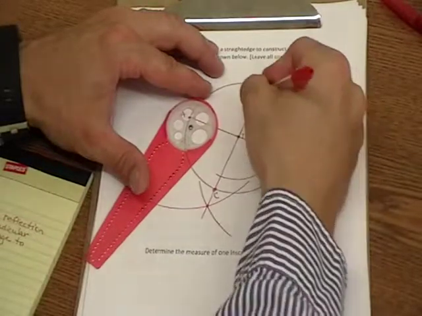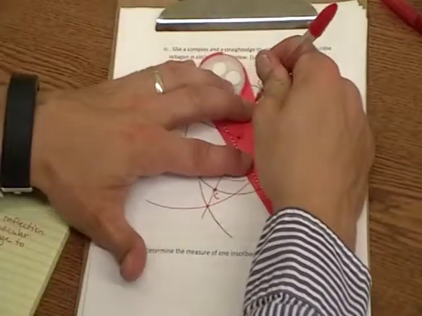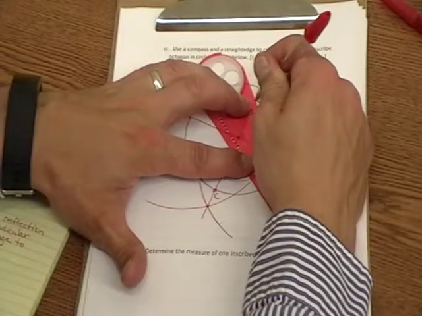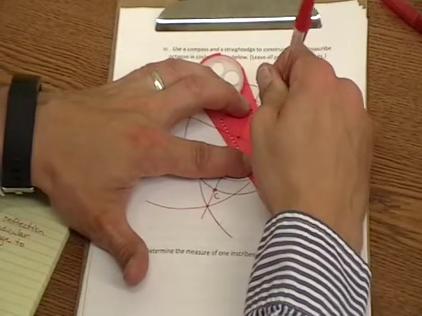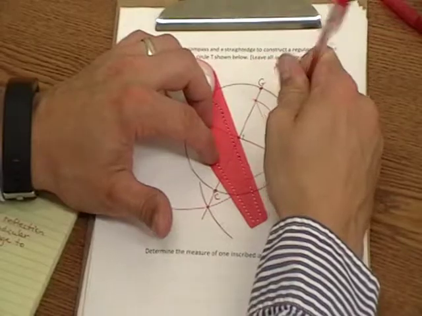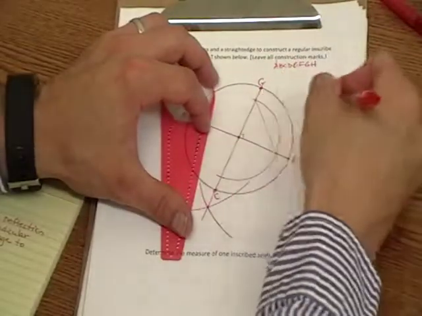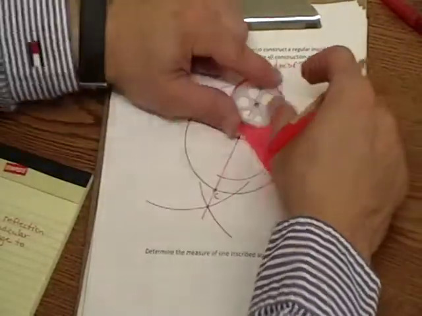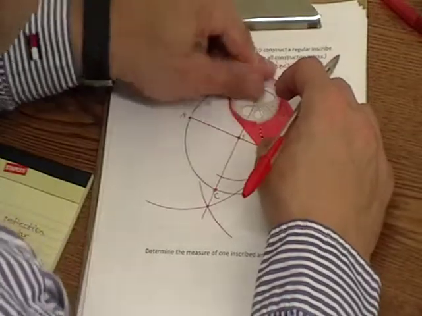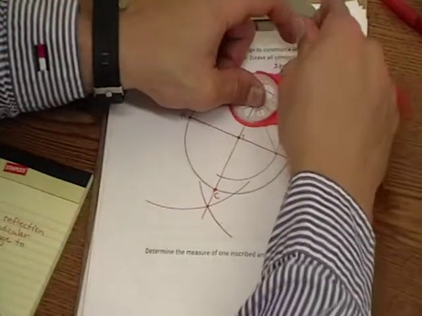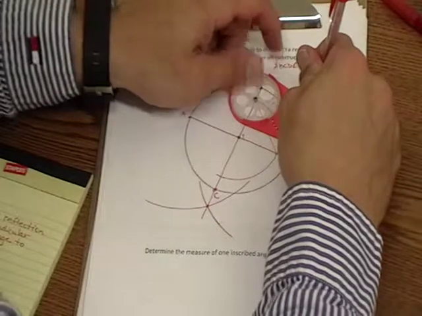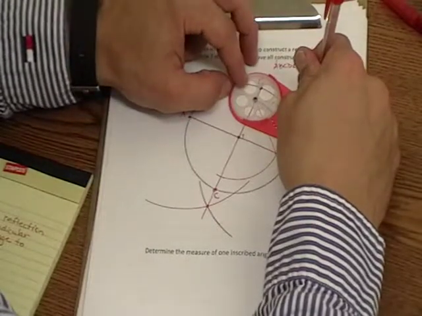Okay. What I'm going to do is bisect this segment. I'm going to perpendicular bisect that segment. It's going to bisect the angle. Okay, so again, perpendicular bisector. Pick a radius. Random.